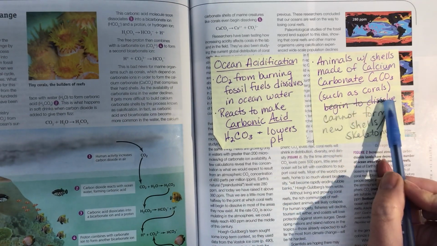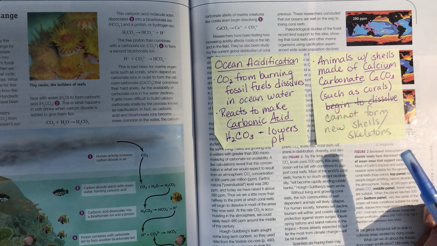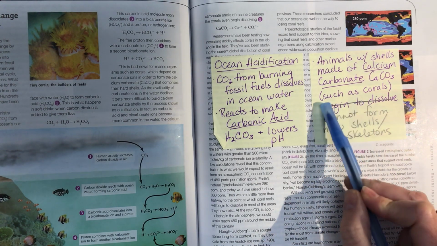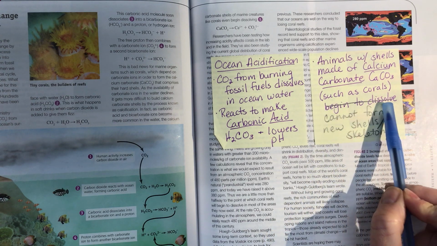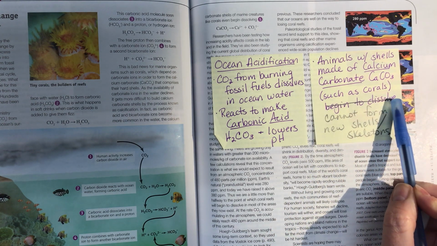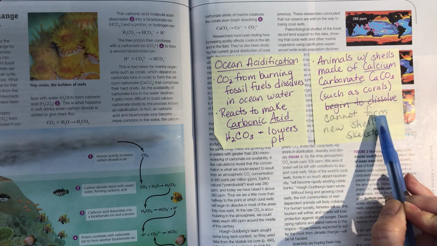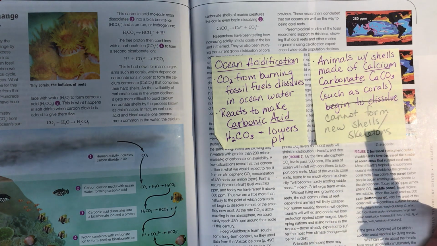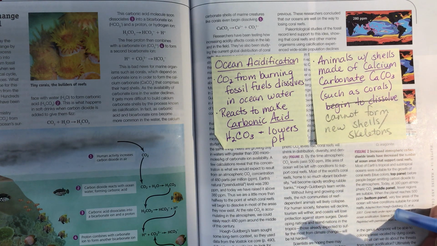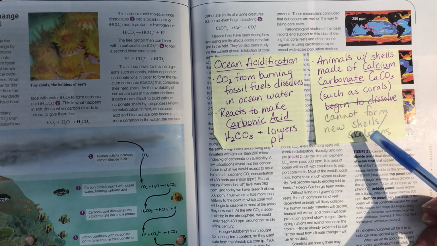Now, beginning to dissolve, this is actually part of the new research. So when I say this is a gray area, to be on the safe side, don't write this on an FRQ. Say that without the calcium carbonate, the corals can't make new shells, can't grow, and so their shells get thinner as, let's say, a clam grows in size.